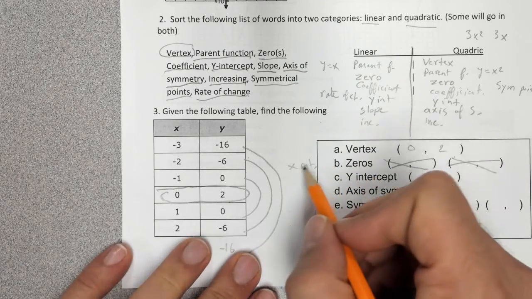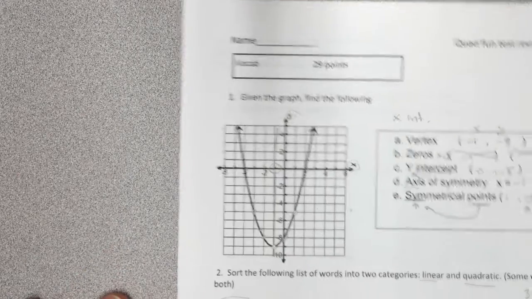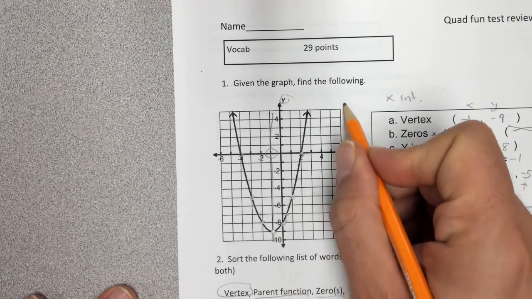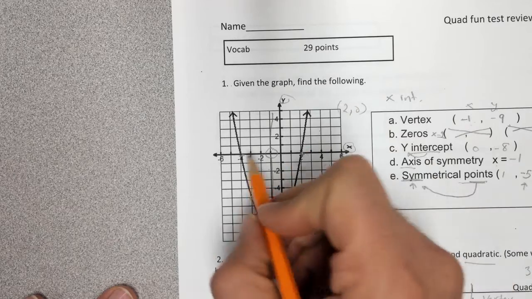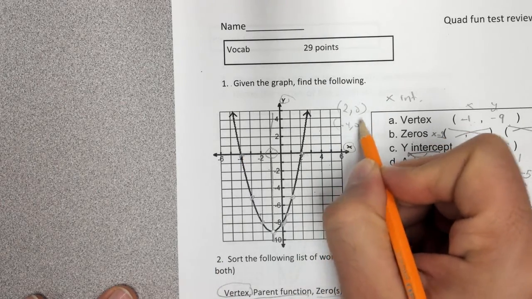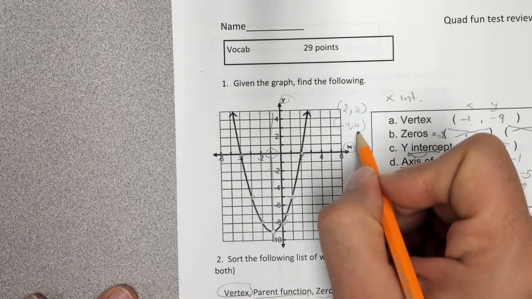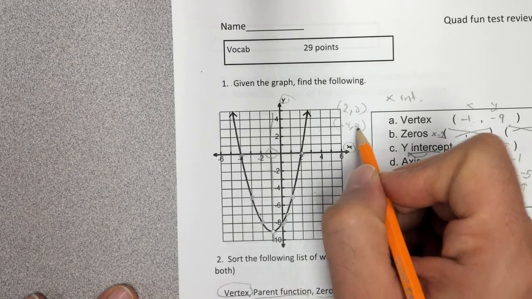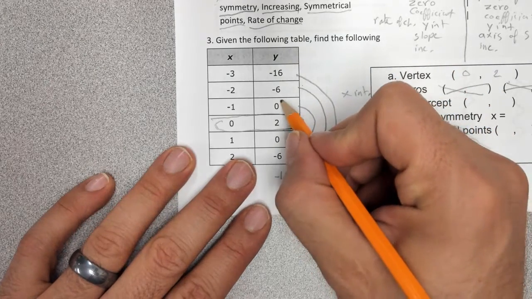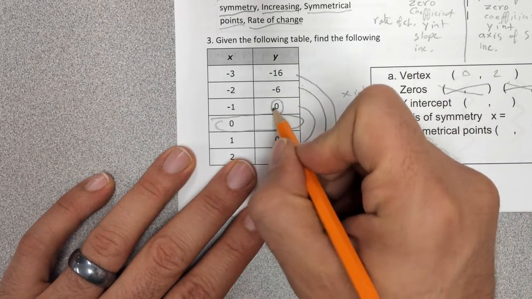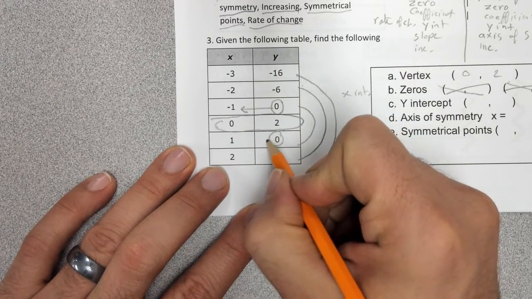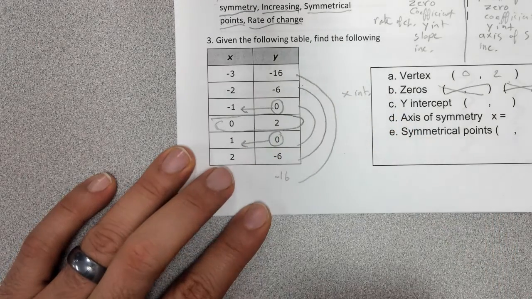So for the zeros, all I'm really looking for is an x-intercept. And as you can tell, an x-intercept will always have a 0 here. So all I'm really looking for in that table is wherever the y is 0. So this is the y, that's a 0. The trick I do is I circle the 0 and draw an arrow towards the x. That reminds me that that's the x-intercept.